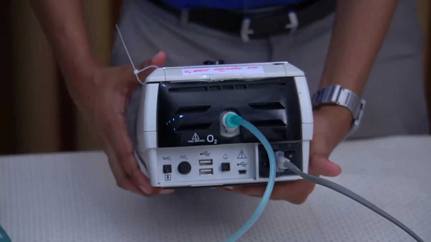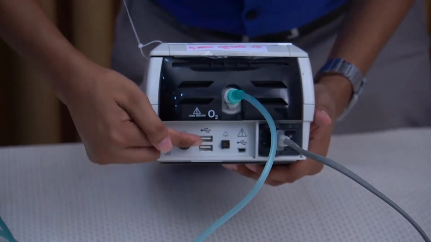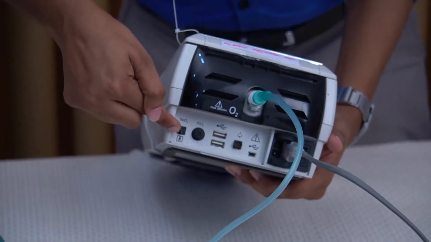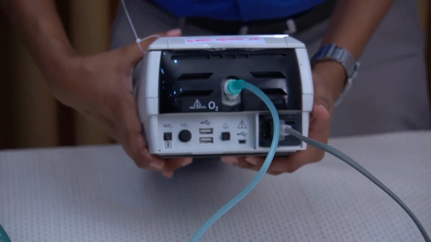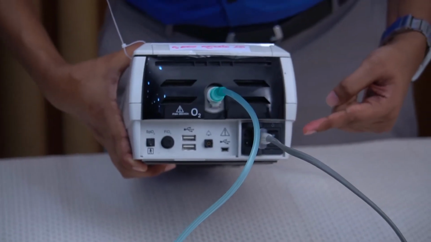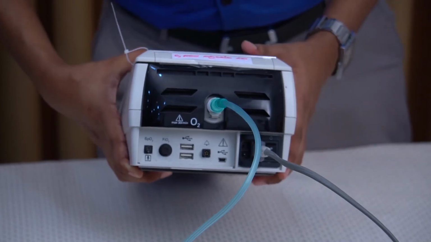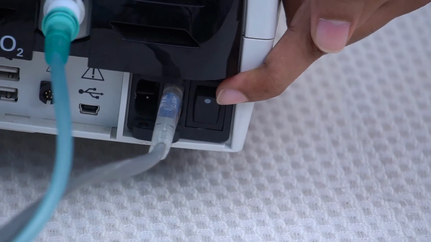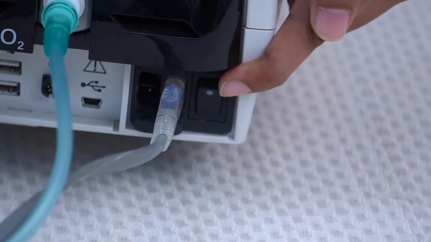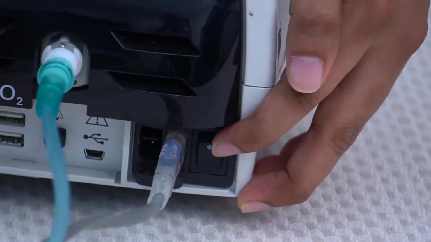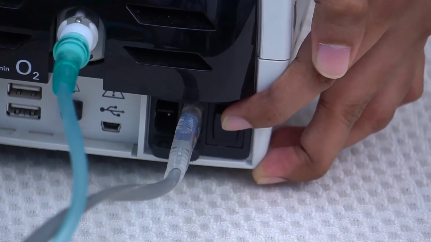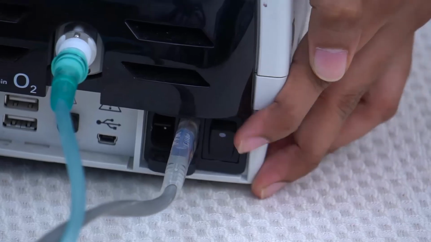Second one, USB port. Third, pulse oximeter connection port. Fourth one, main on and off switch. This small switch here is used to turn the unit on and off. This switch does not have an on and off position. It appears the same in both positions. Once you press the switch, it will change from on to off or off to on.